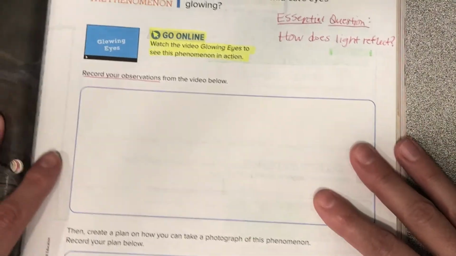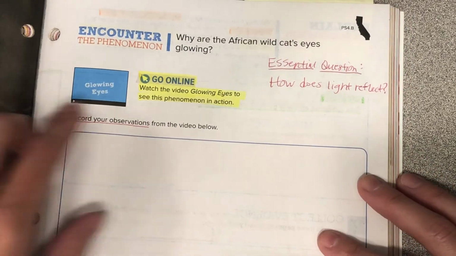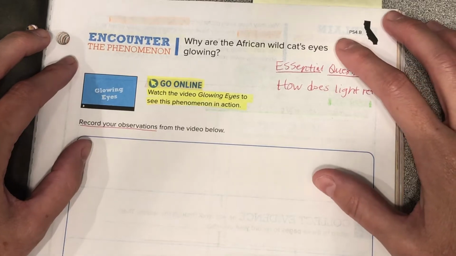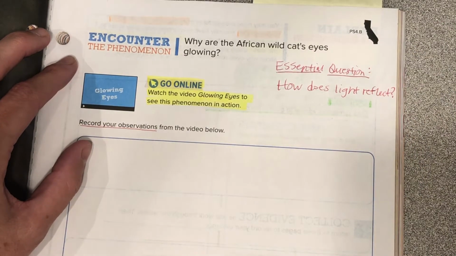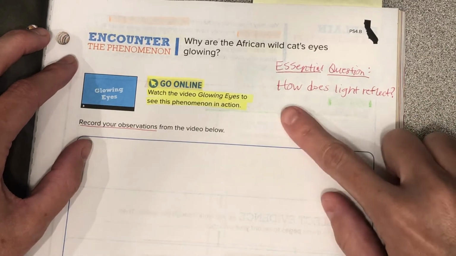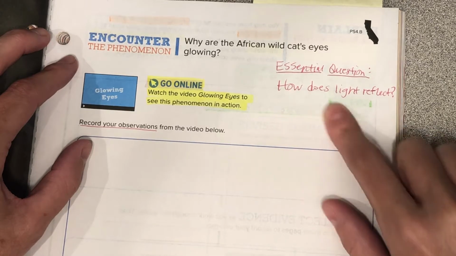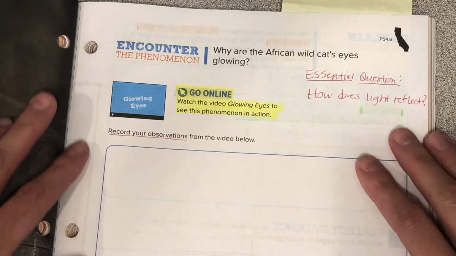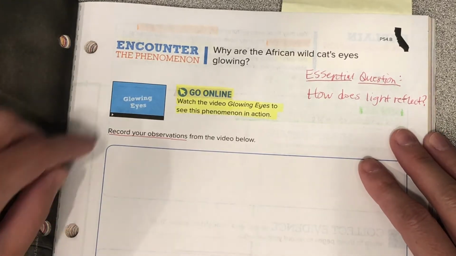So over here on Encounter the Phenomenon, we are going to ask the question, why are the African wildcat's eyes glowing? Why? And we're going to be looking at the essential question for this lesson: how does light reflect? So it has something to do with reflecting light, how that light is bouncing back to us.